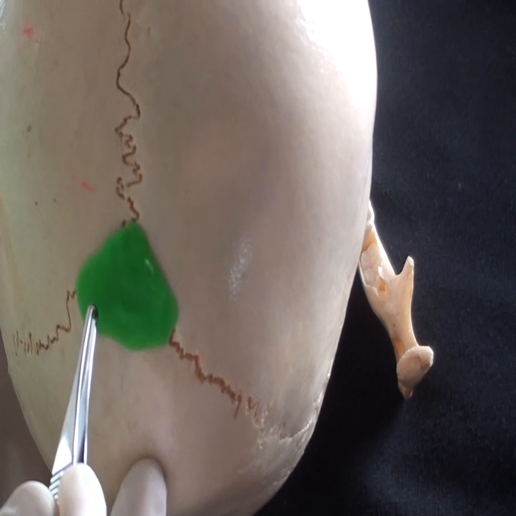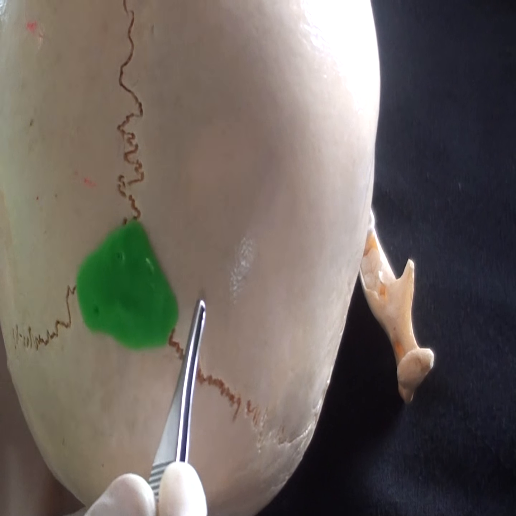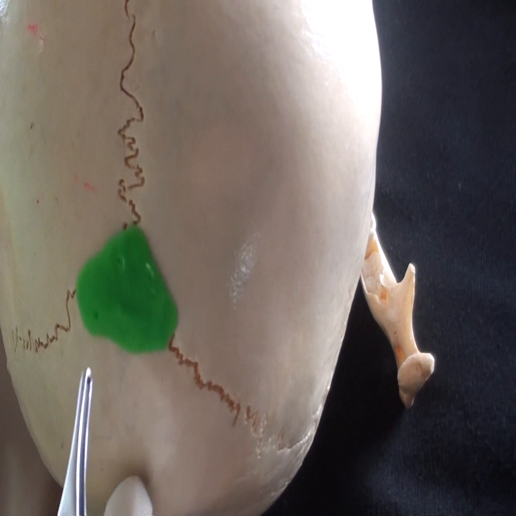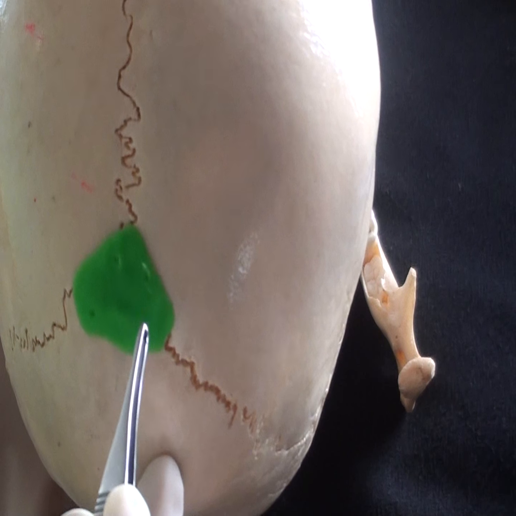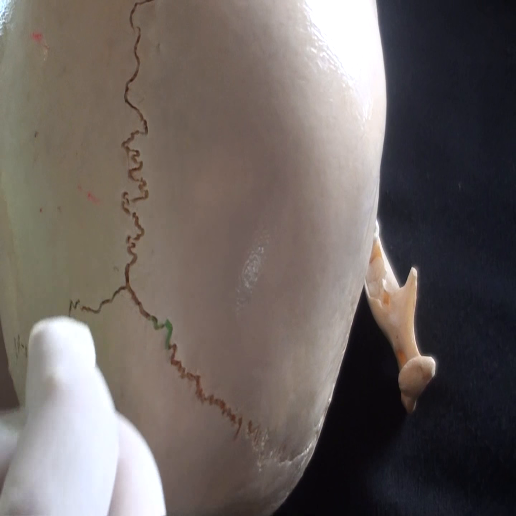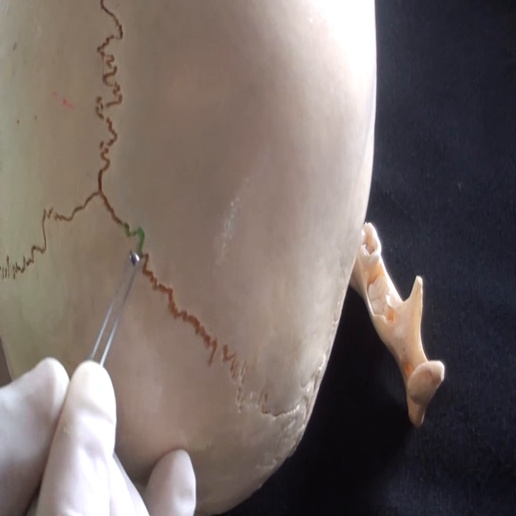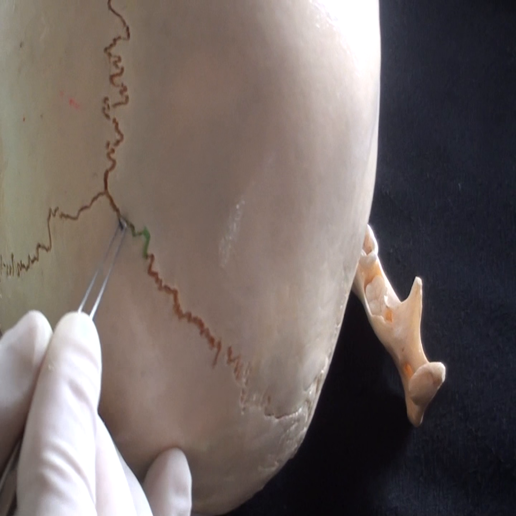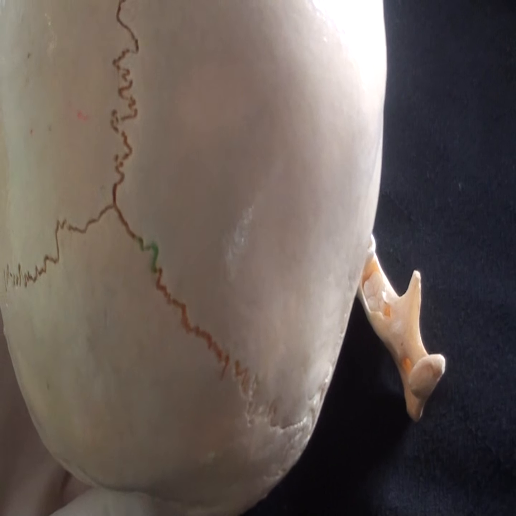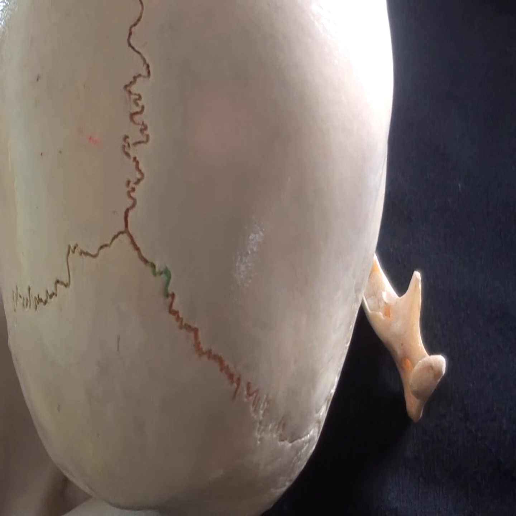So fibrous tissue that was originally filling the gap between the occipital bone and the right-sided and left-sided parietal bones is going to be replaced by bone tissue. So when that happens, we'll just peel off the Play-Doh, and we can see here just a tiny bit of green Play-Doh which has been left within the suture. That would be equivalent of how much fibrous connective tissue is left here.